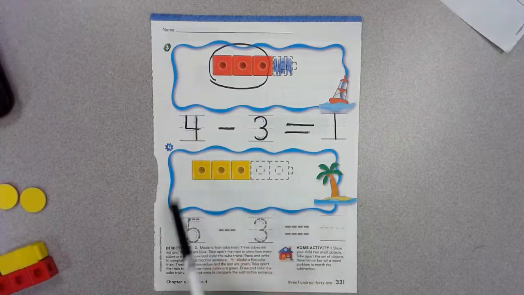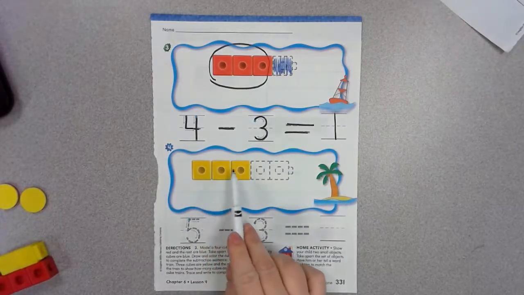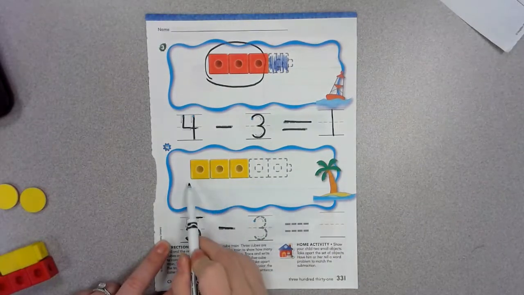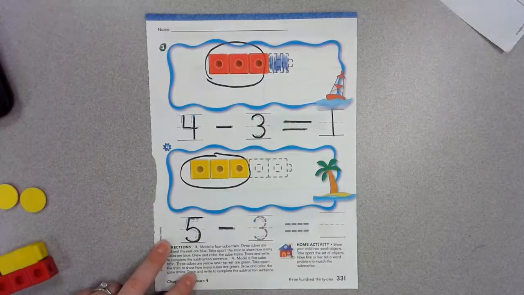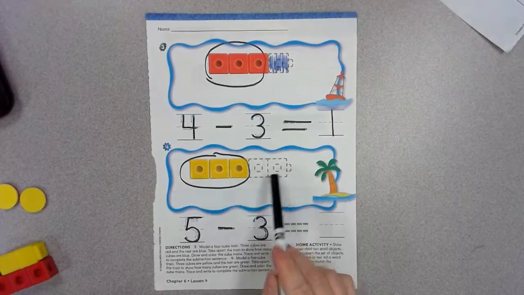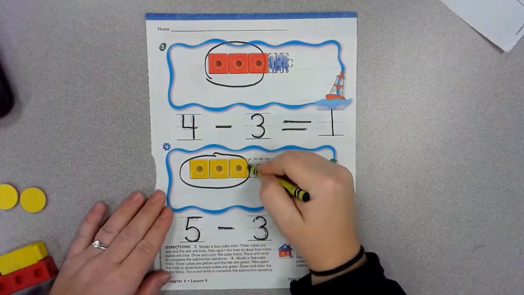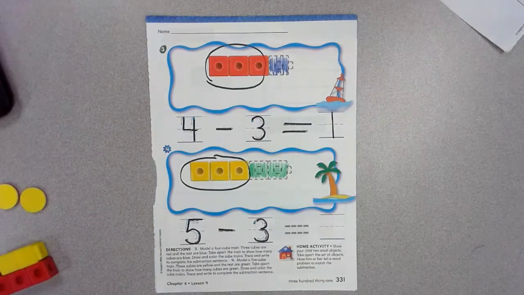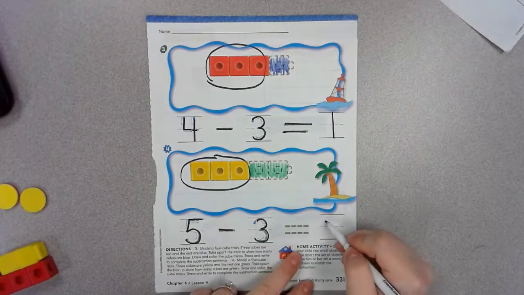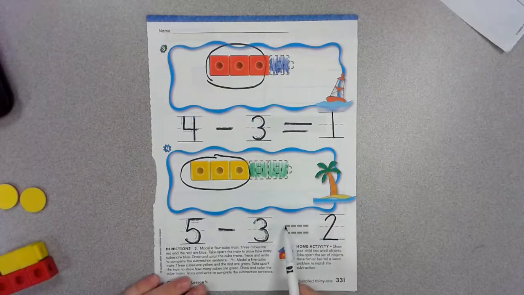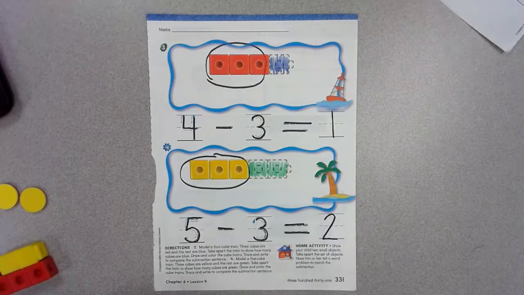Now look at this one. How many are we starting with? 5. And we're going to take away 3. And how many do we have left? Let's color them green. How many do we have left? 1, 2. So 5 minus 3 is equal to 2.